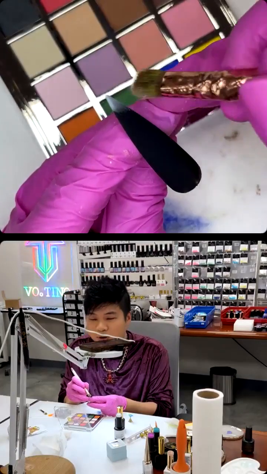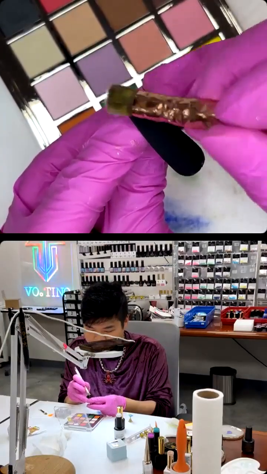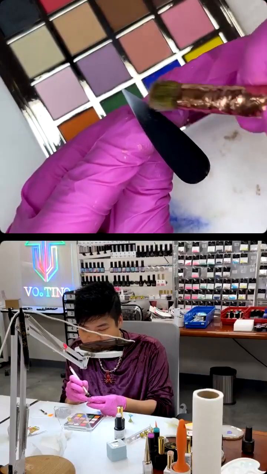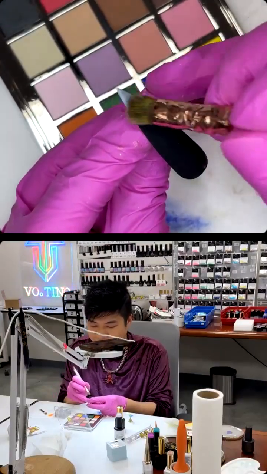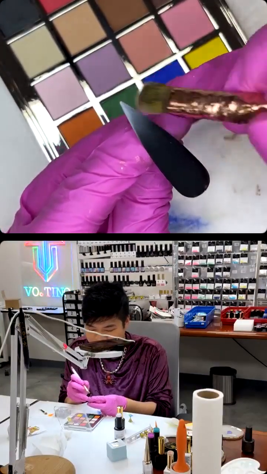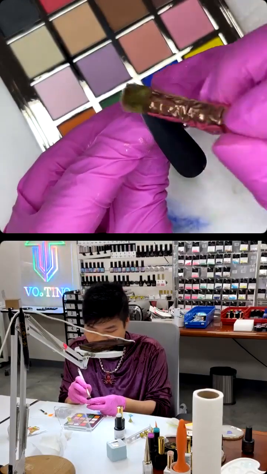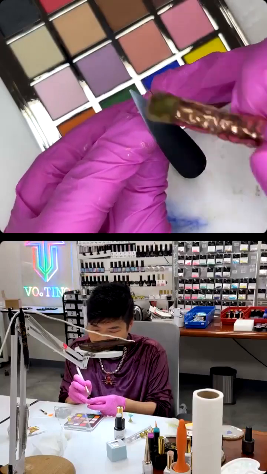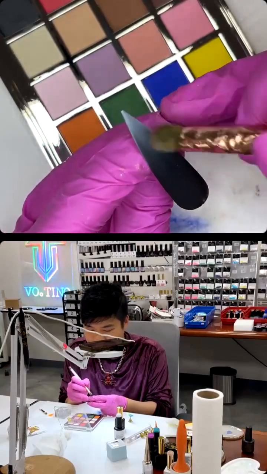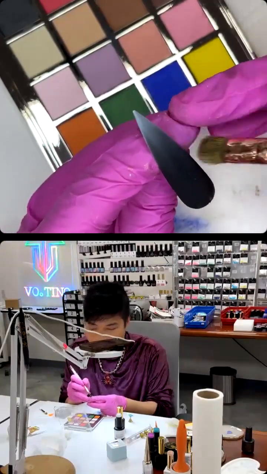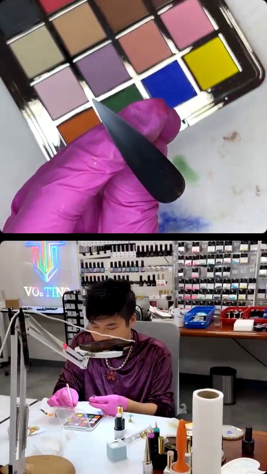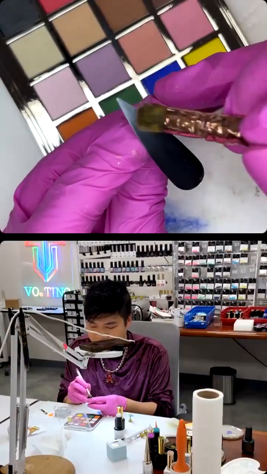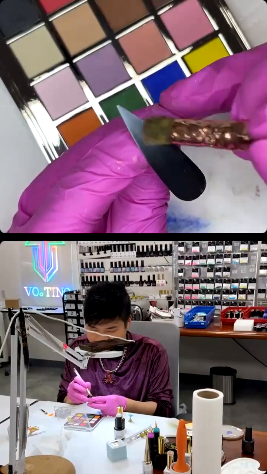Now, I'm going to put this white on for you. Okay. I'm going to put white on for you. Ooh, look at this. Now, this white is different from my white pigment. Just so you know.